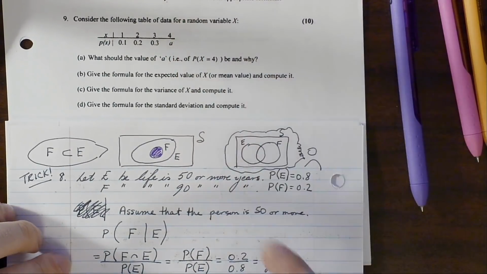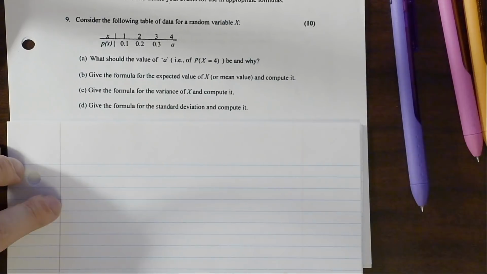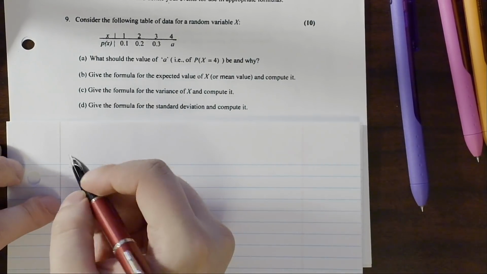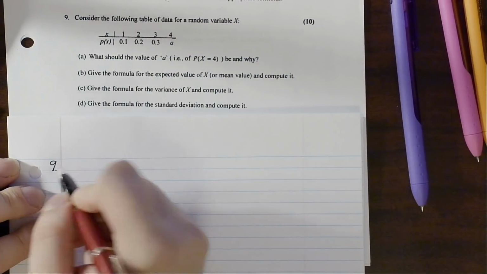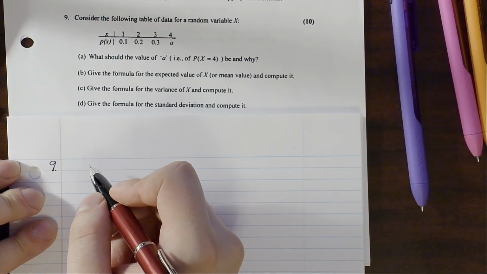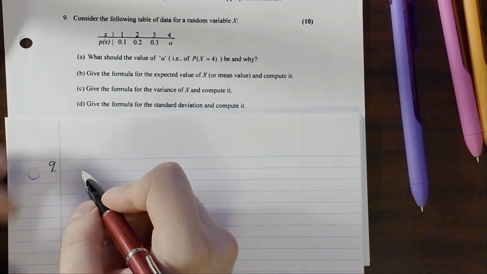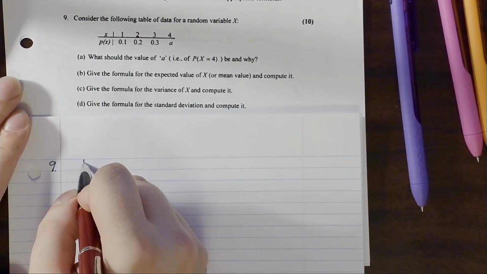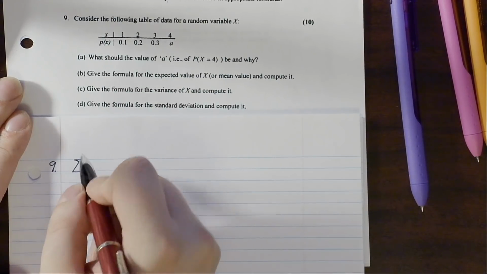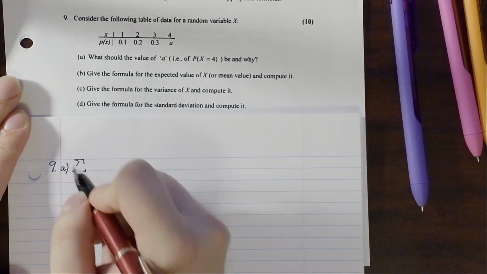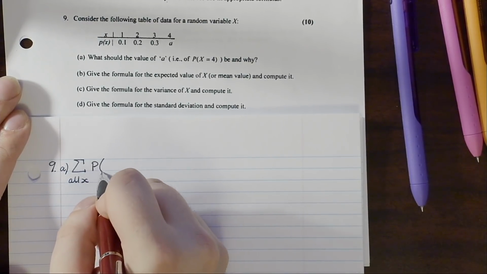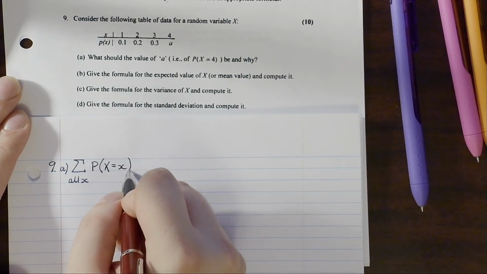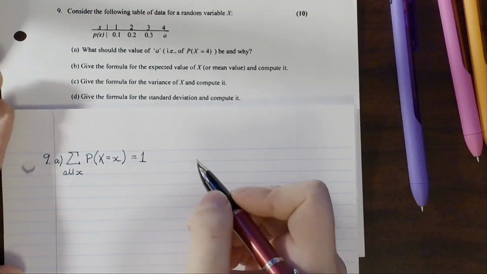Okay, so there's the kind of standard question that we usually see, Question 9. Consider the following table of data for a random variable x. So I'm told this. What is a supposed to be? We have to remember that the probabilities in a probability distribution have to sum up to give me 1.